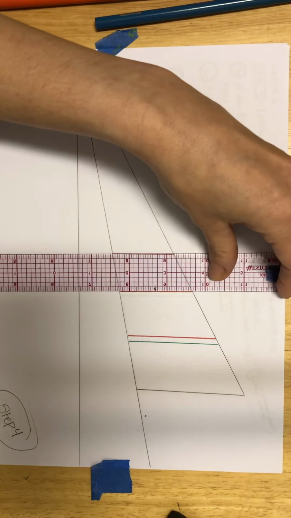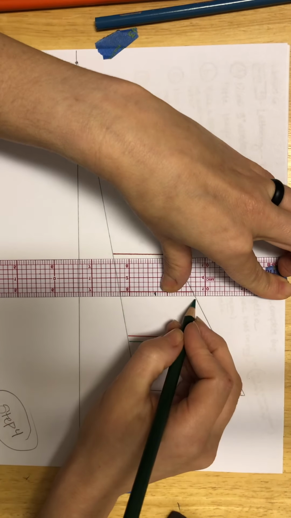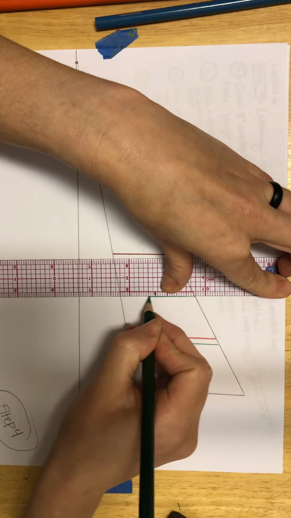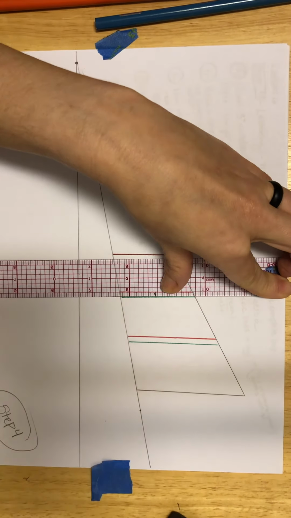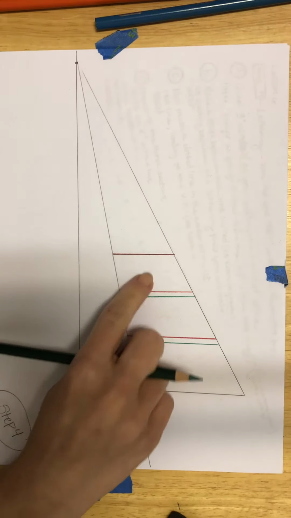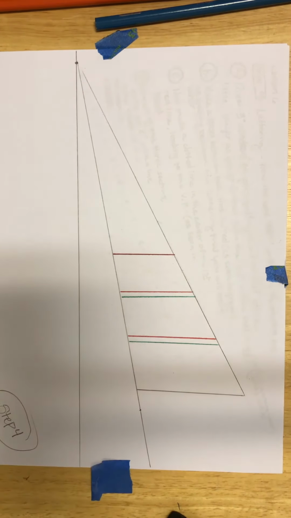Okay, and I'm going to do the same thing. Just make a little space. And you wouldn't necessarily do it right here because you already have a space right there.